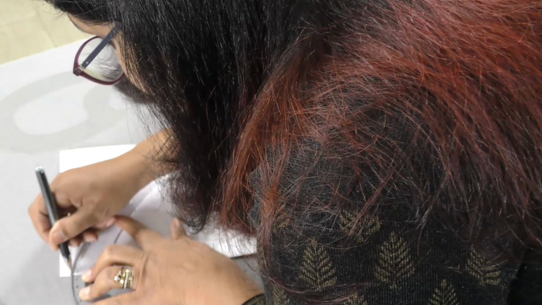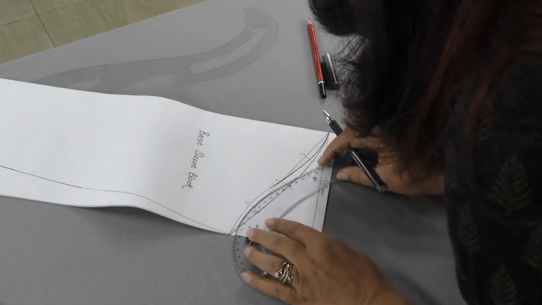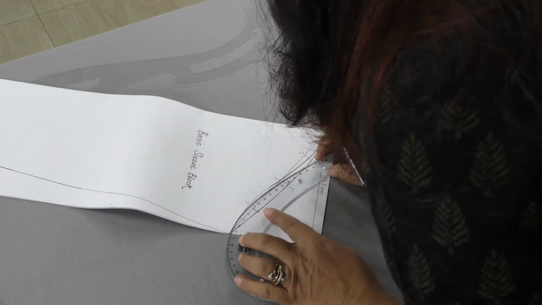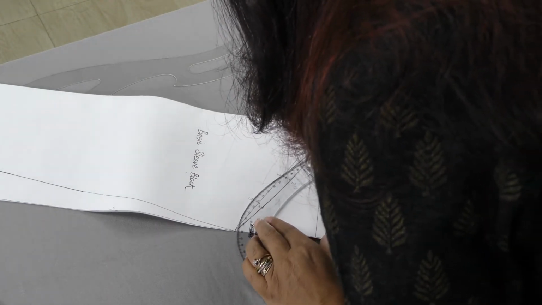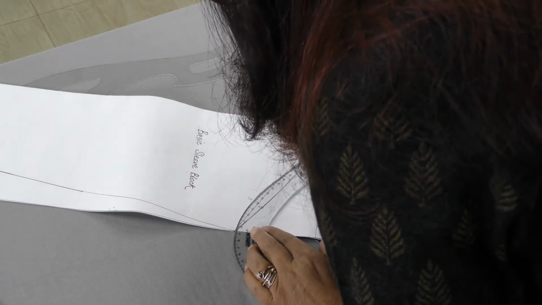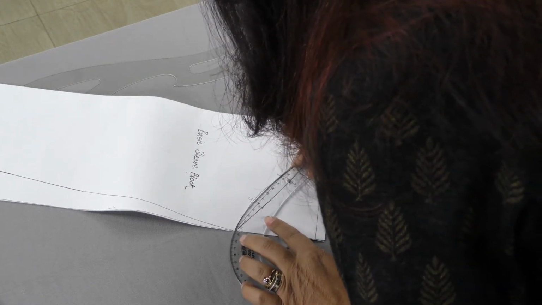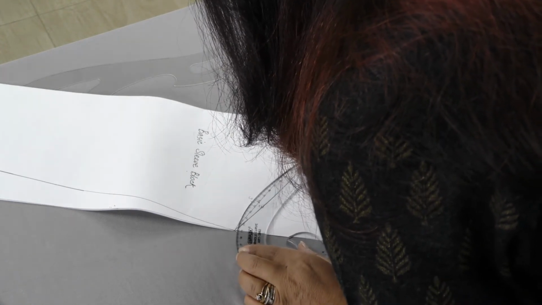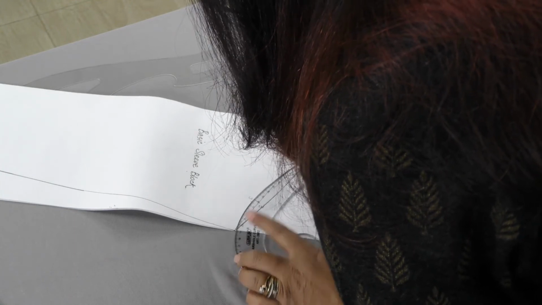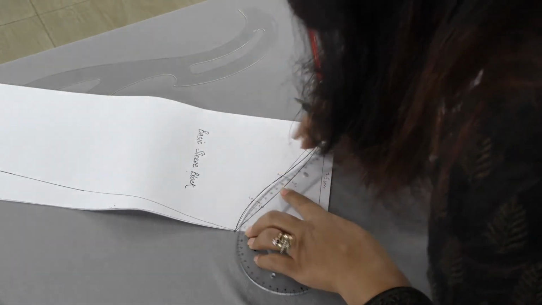I'm just doing it with a black pen so that the curve is clearly visible. Okay, so these are the curves.